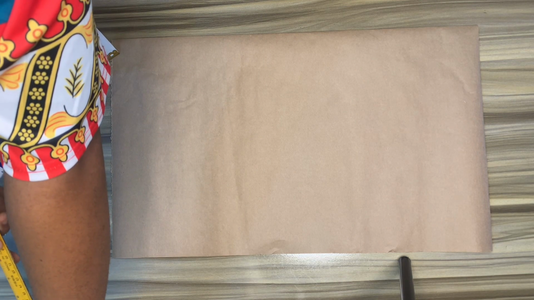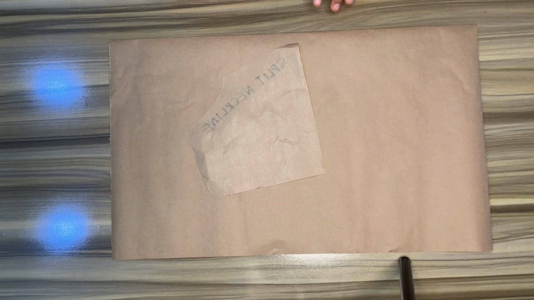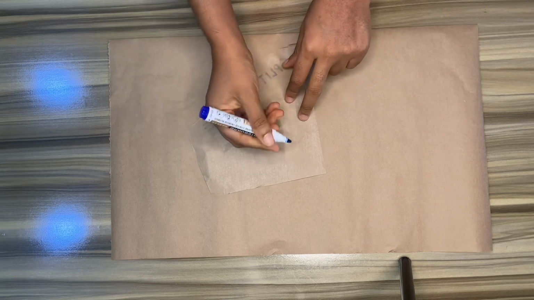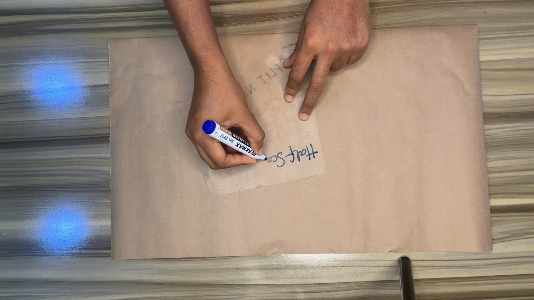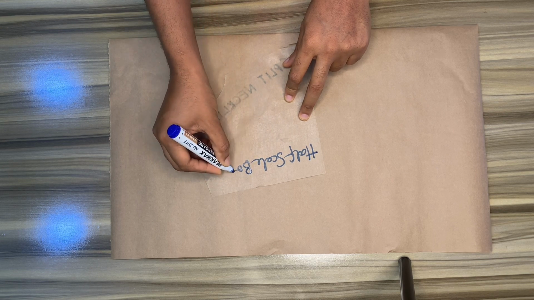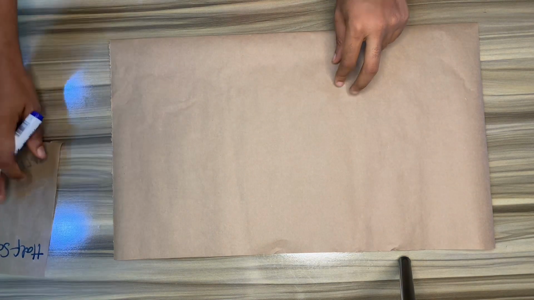On this video, we'll be learning how to draft a half-scale bodice and a full-scale bodice. But I'm going to first of all draft out the half-scale bodice for us to understand. So if you're a designer, a beginner, and you don't know how to draft a bodice, you need to learn it and you need to watch this video till the end. It will be very beneficial to you. So we're drafting a half-scale bodice.